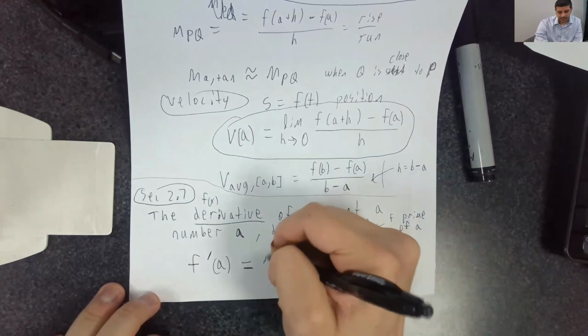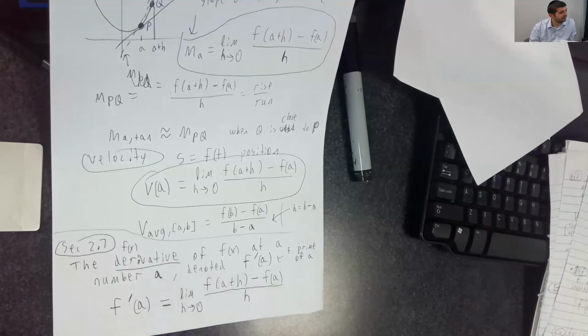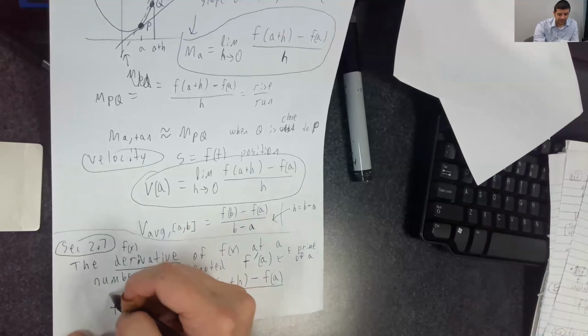Yeah, this is the definition of the derivative. So we have to do this whole numerator denominator thing. Eventually we'll get shortcuts. There are shortcuts, but that is the definition. Circle it.